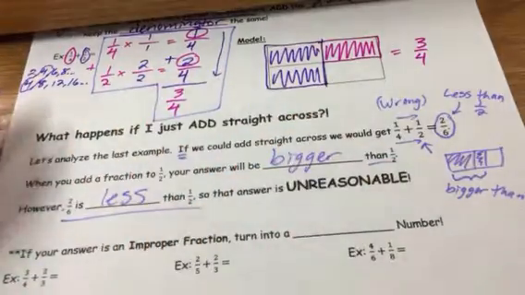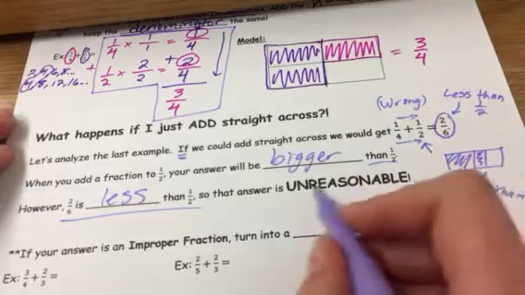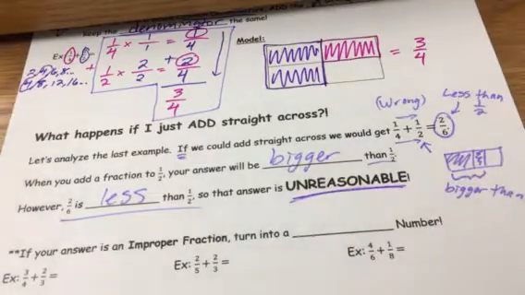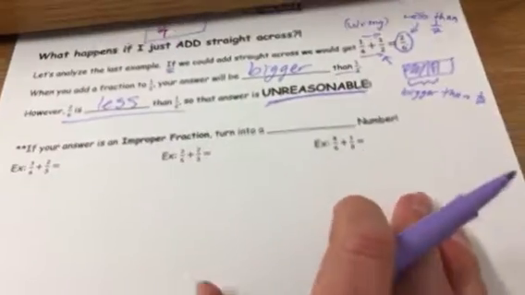And that's what we're summarizing here, that 2/6 is less than half. So therefore, this is super unreasonable, like totally wrong. Totally wrong. Let's take a look at some examples.